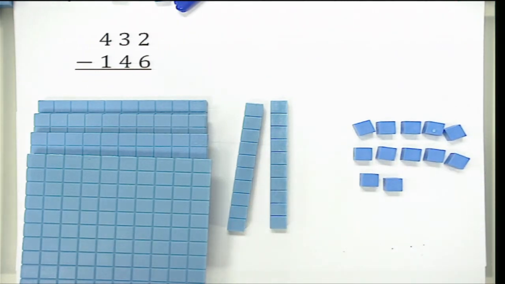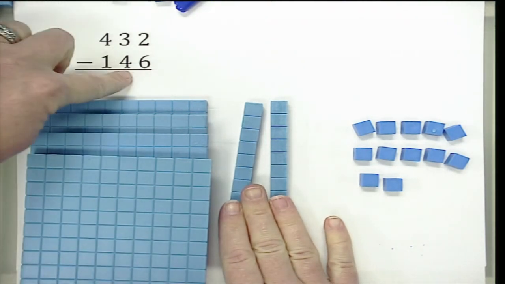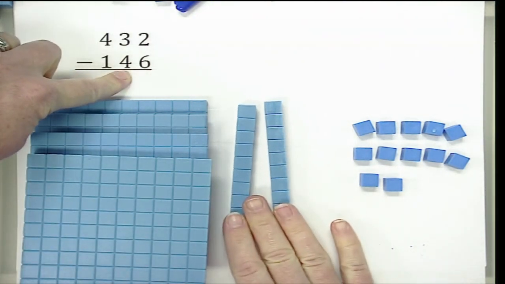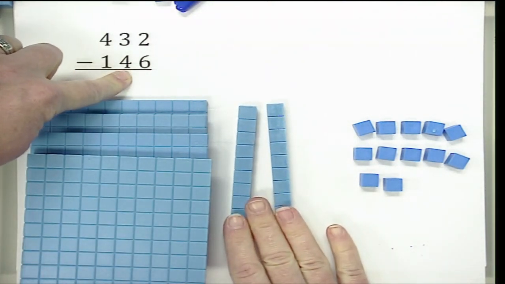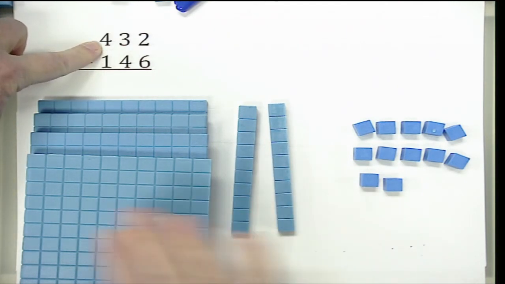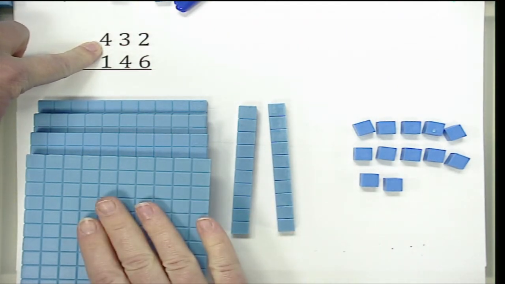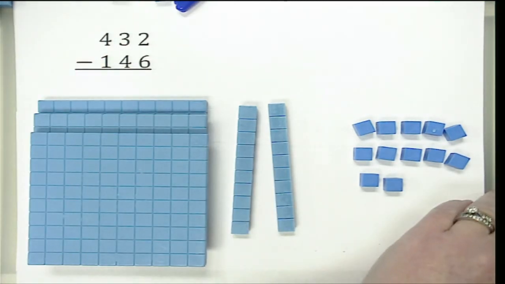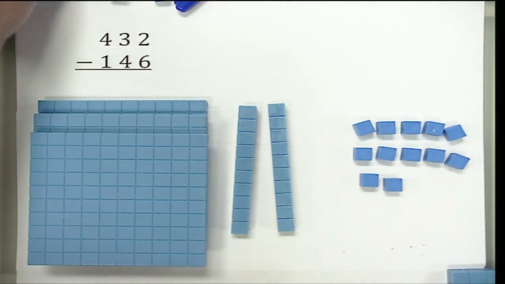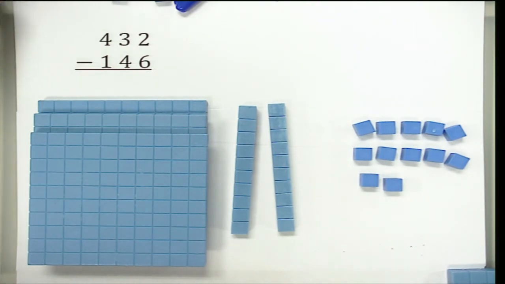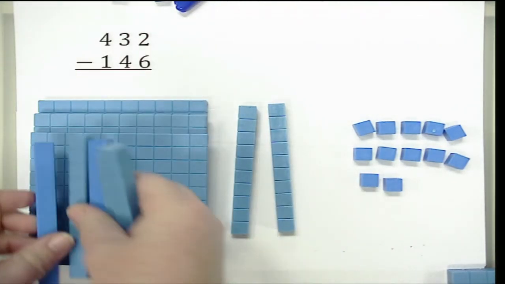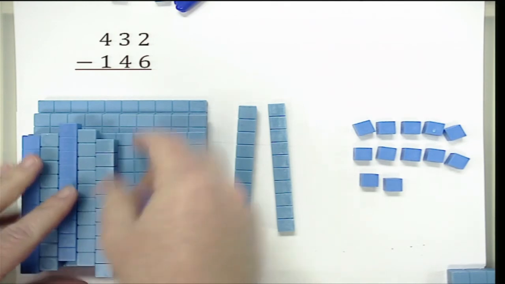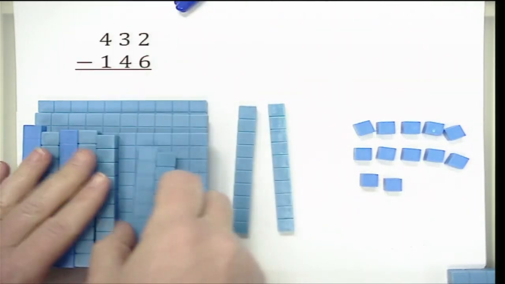Perfect. Now I need to ask myself, can I take 4 10s from what is left over in my 10s pile? And the answer is no. So I need to ungroup my hundreds in order to do that. I'm going to take 100, put it in my discard, and exchange it for 10 10s, because we know that 10 of these is equal to 100.